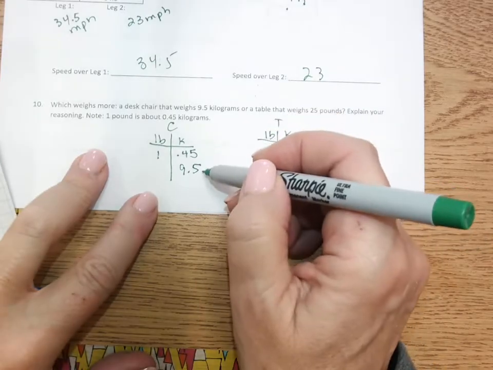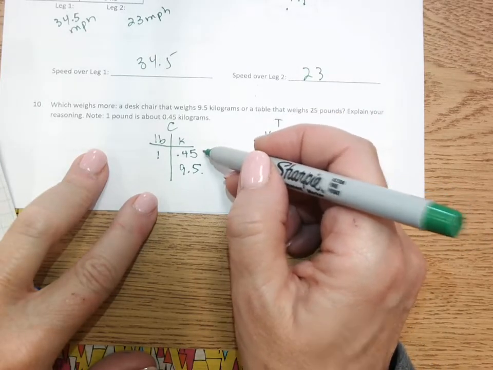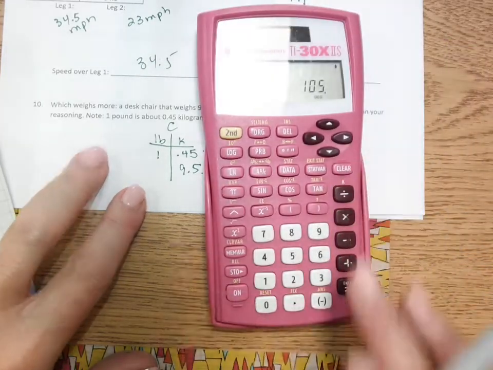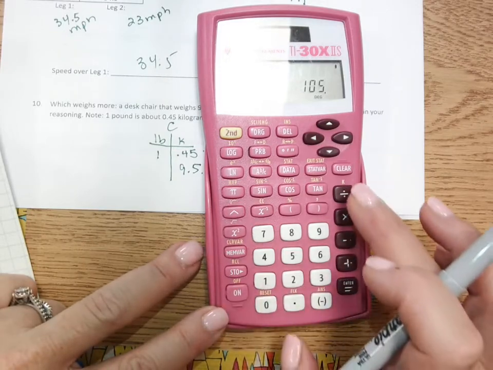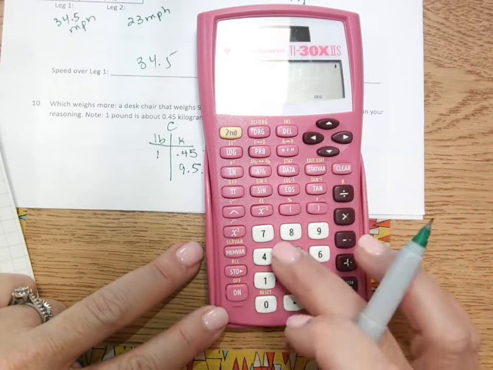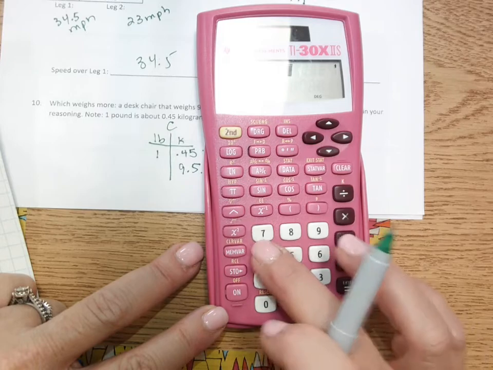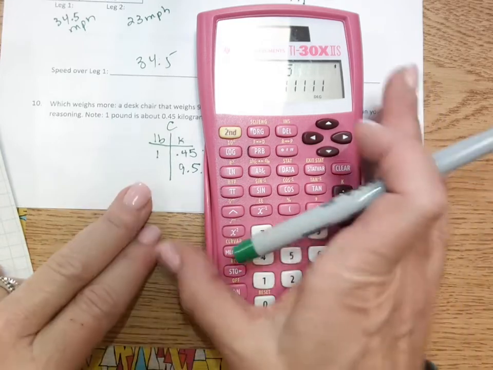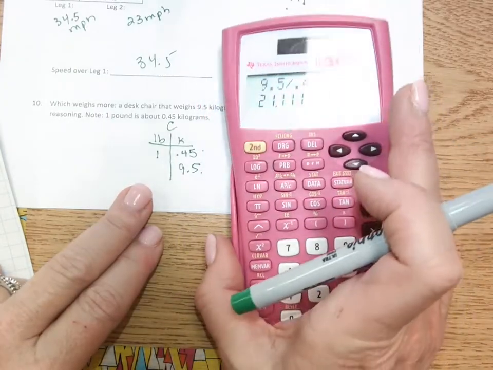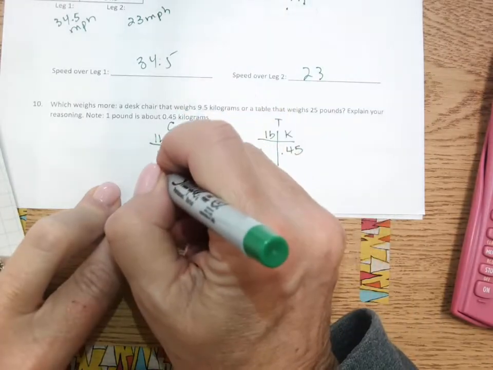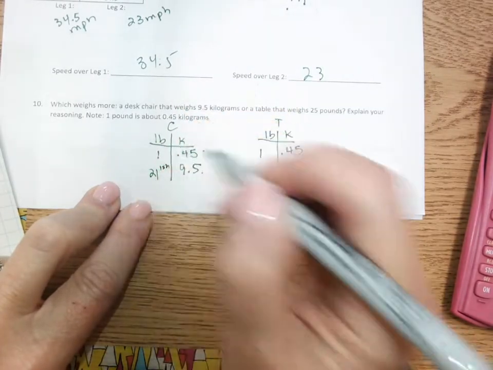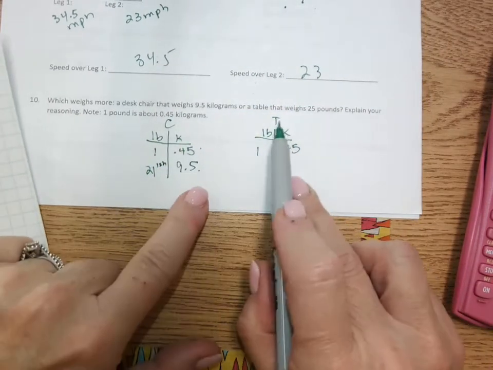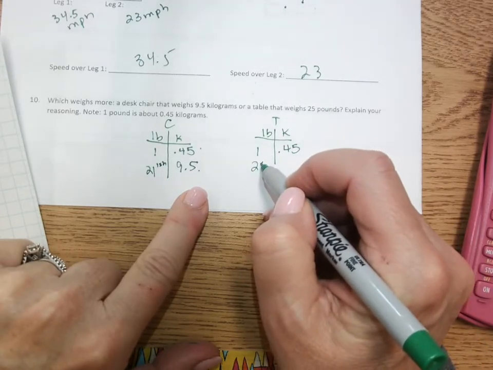And I'm going to look and see which one's bigger. Which is bigger, 9.5 or 0.45? 9.5. So I'm going to divide them. And that comes out to be about 21. So 21-ish. All right, and then the table weighs 25 pounds.